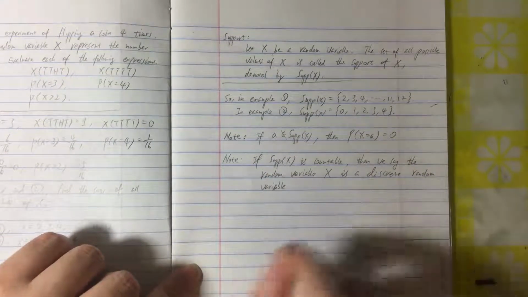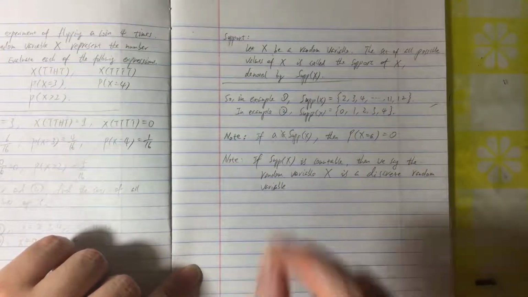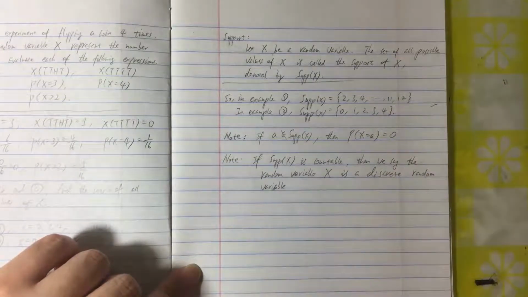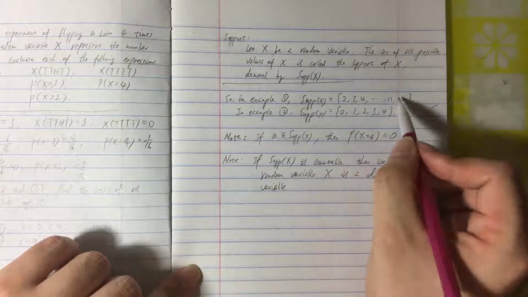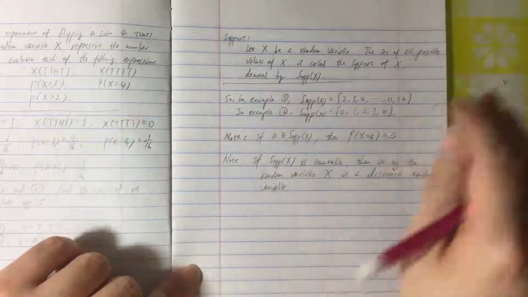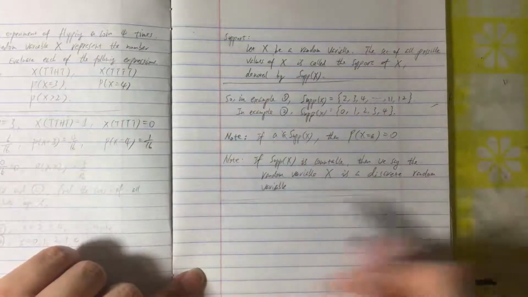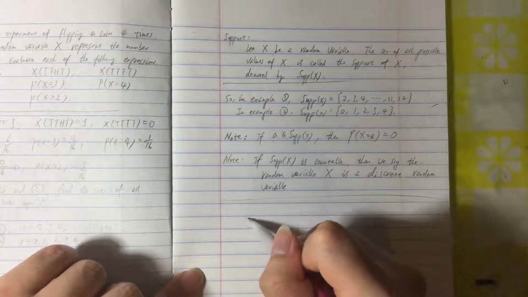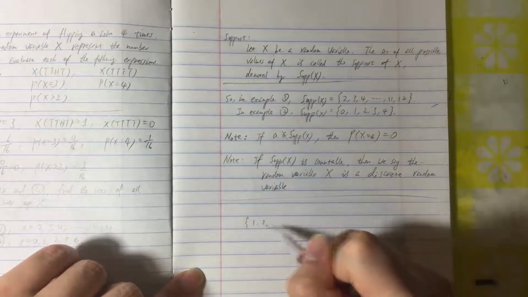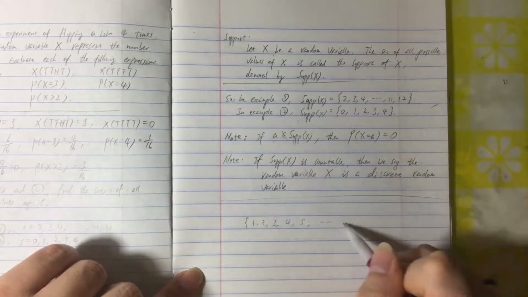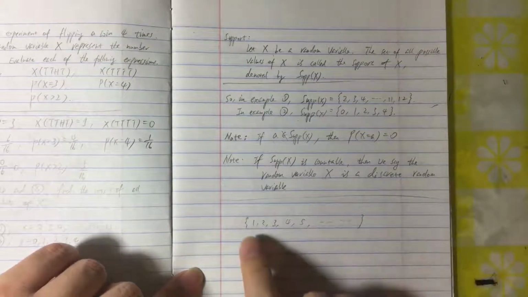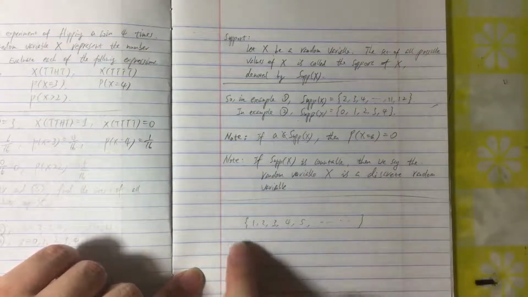What does the word countable mean? Countable means there's a way we can count all elements. For example, 1, 2, 3, 4, 5. This is countable. If I go this way down, I can count all the numbers.